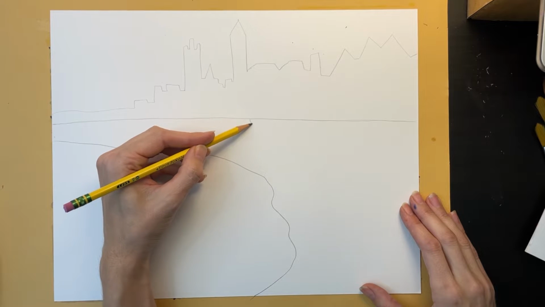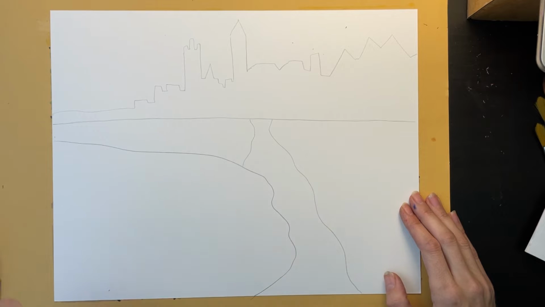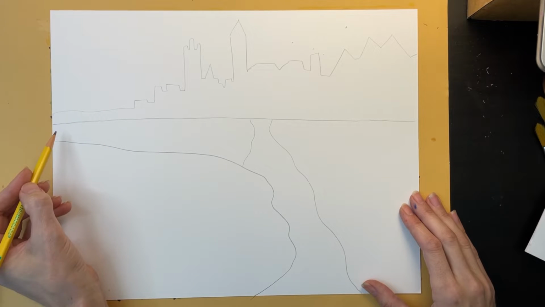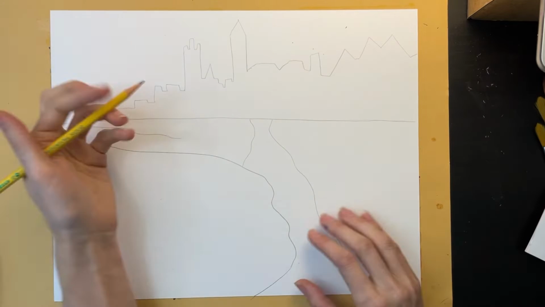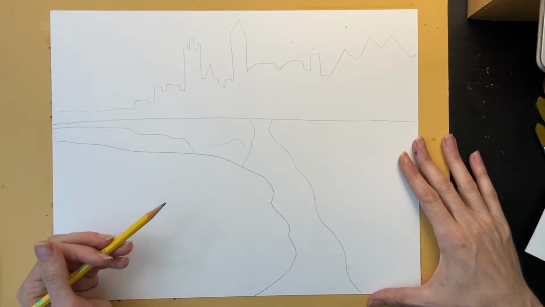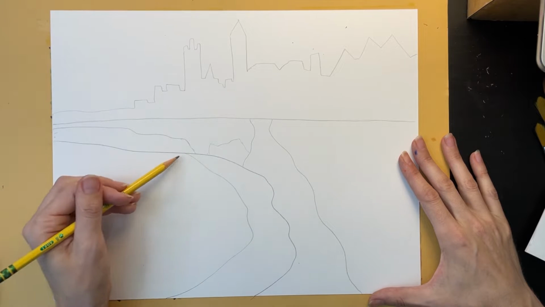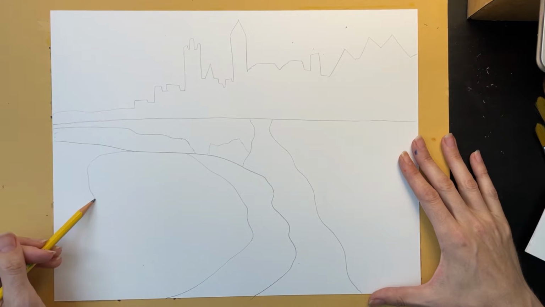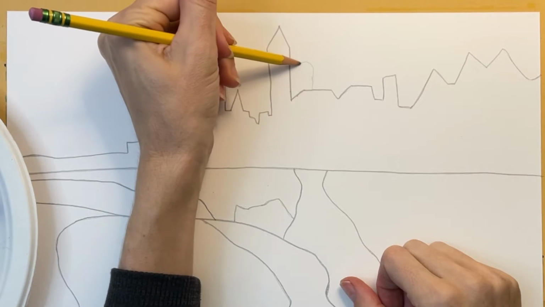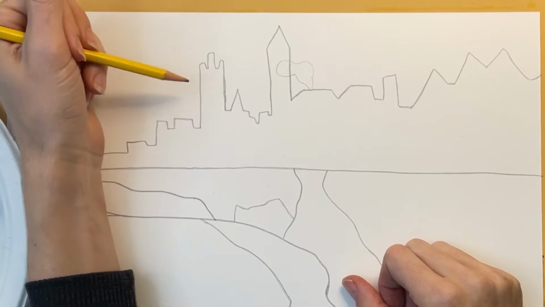I'm also adding some pencil marks here to delineate where the sun makes a reflection in the water. I'm adding additional lines here to mark where there are significant color changes in the water. I'm adding a couple curved wavy lines on the shore to mark where there are distinctive color changes. I'm drawing a few tufts of smoke coming out of the buildings in the background.